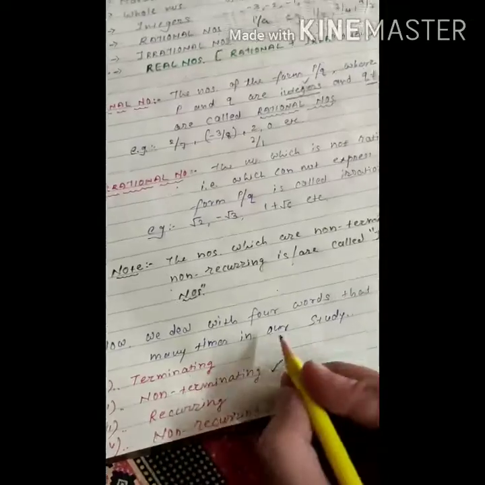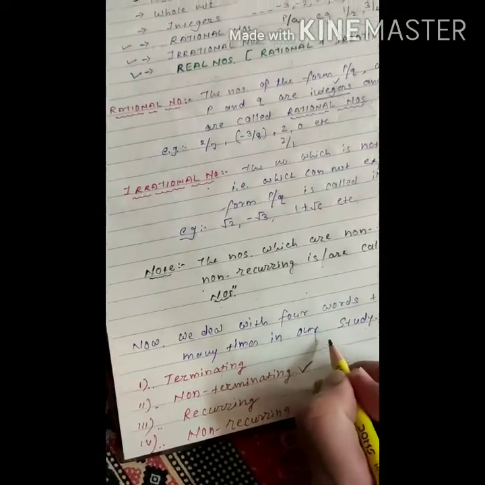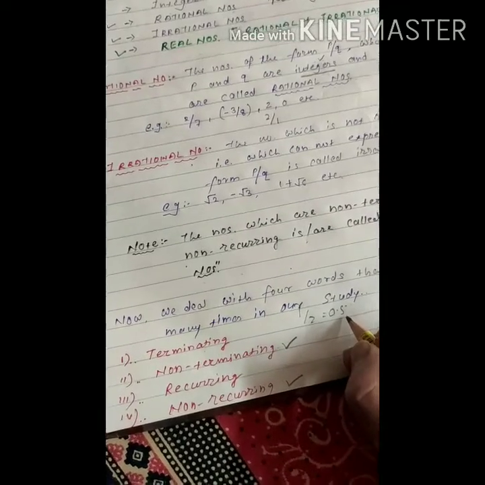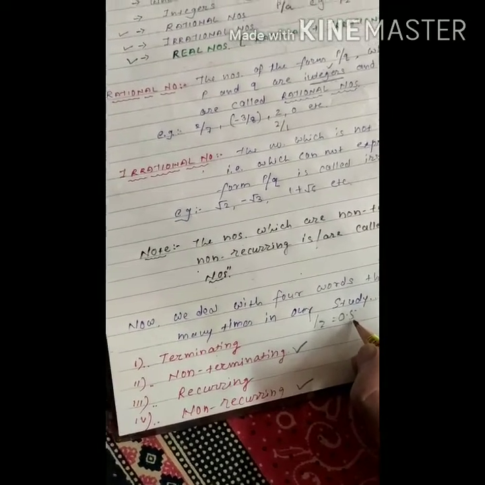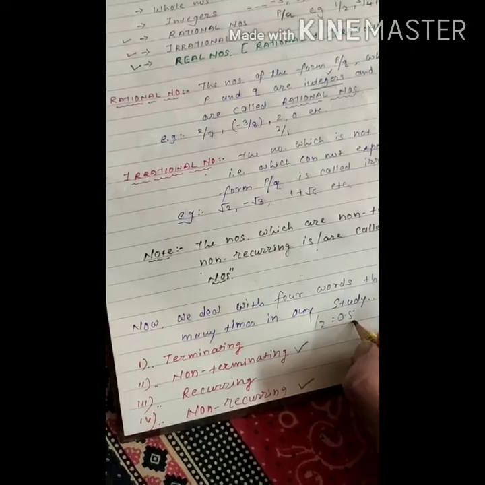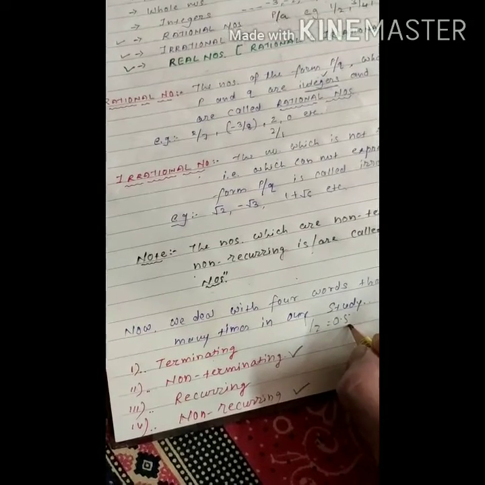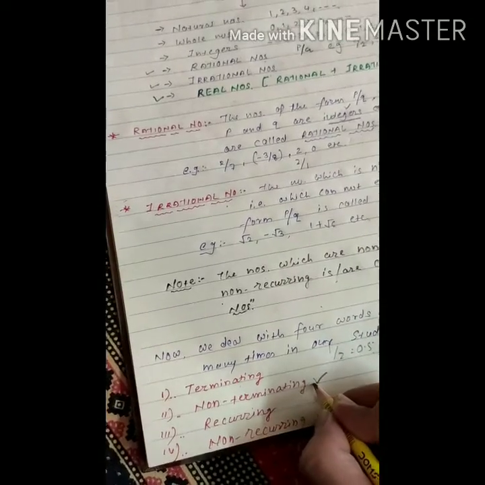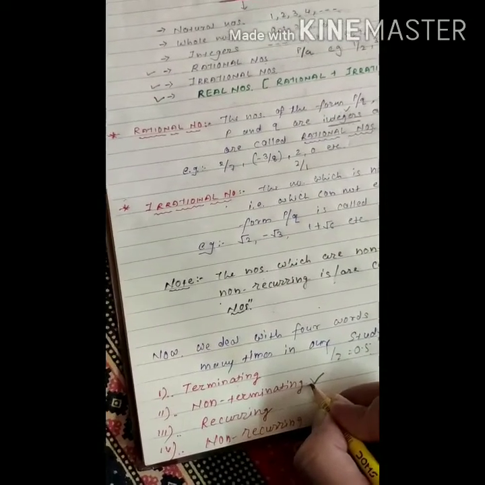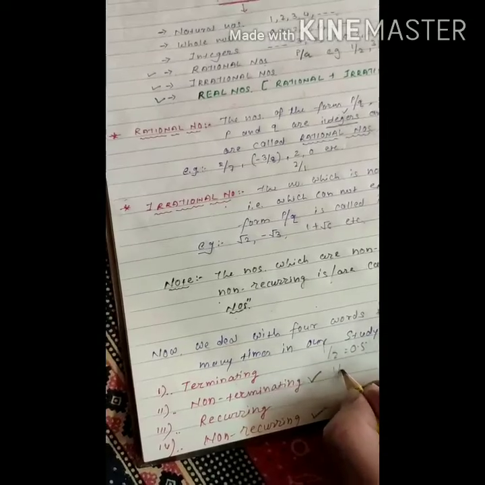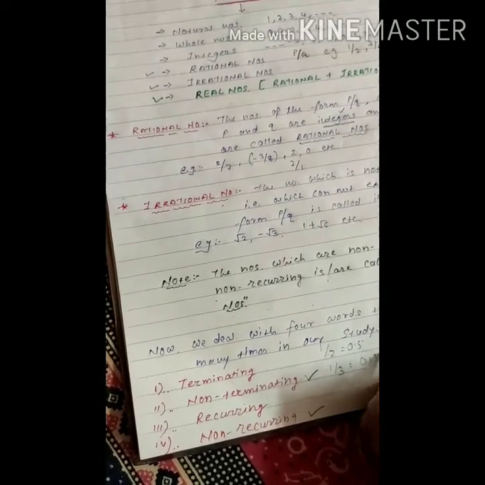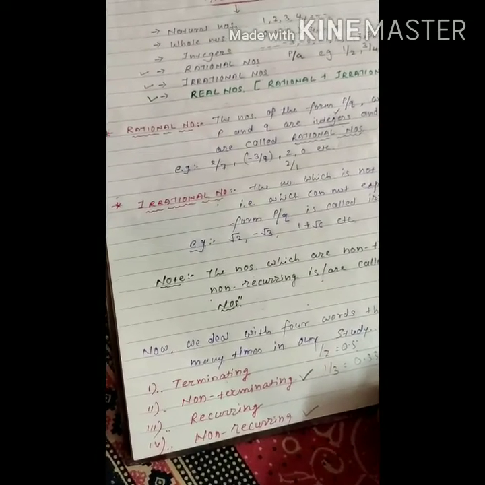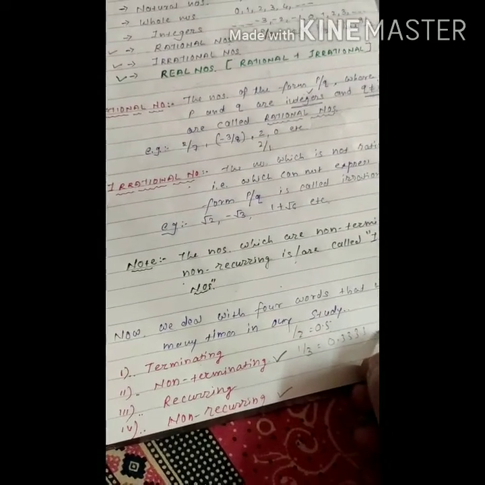Suppose we write 1 upon 2. If you write 1 upon 2, the answer is 0.5. Right? 1 upon 2 is 0.5. So it is terminated. It has some end. That's why it is called terminating. Now non-terminating means the number which has no end, like 1 upon 3. So the answer is 0.3333. It is endless, and that's why it is called non-terminating.